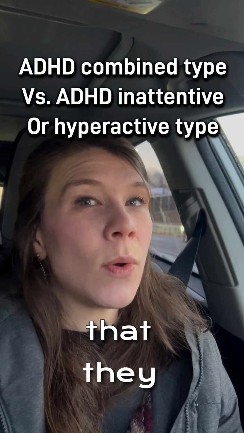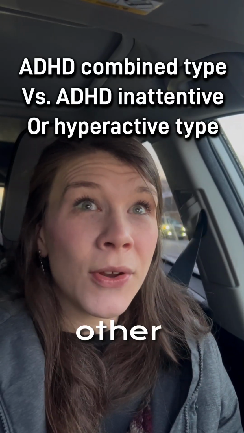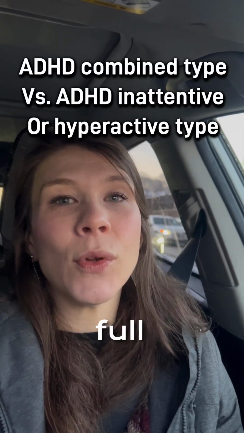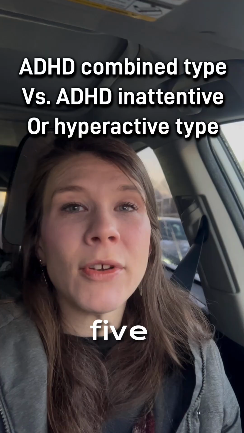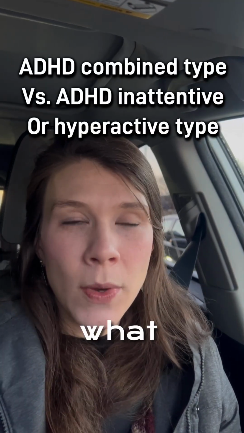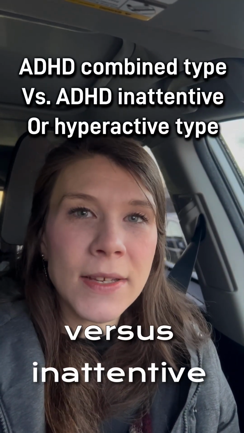Now, this doesn't mean that they don't have any symptoms in the other category, but it's that they don't meet full criteria, meaning that they have to have at least 5 or 6 of these symptoms. So let's just review what the different hyperactive versus inattentive symptoms are.